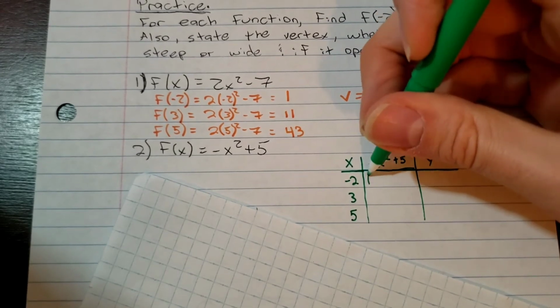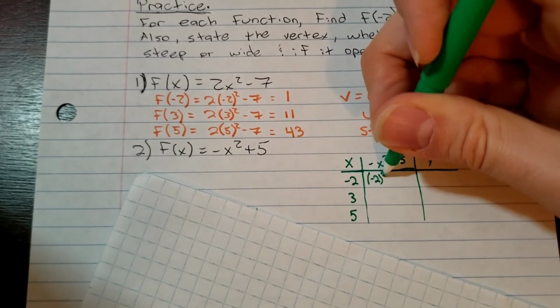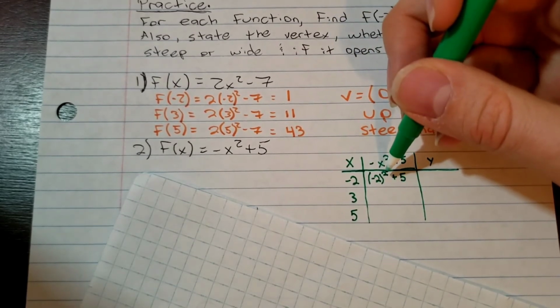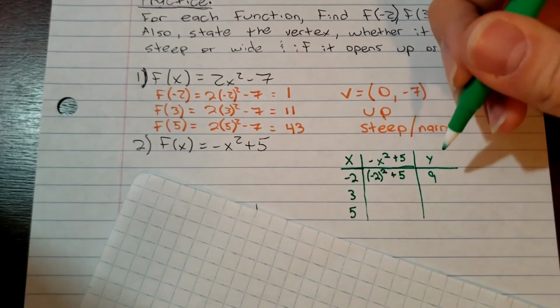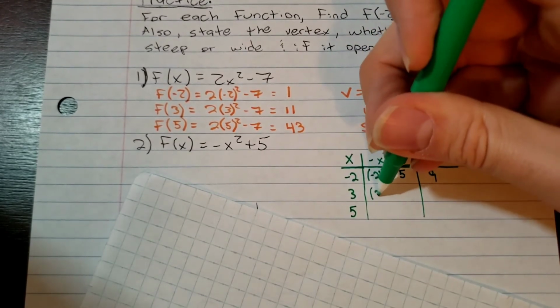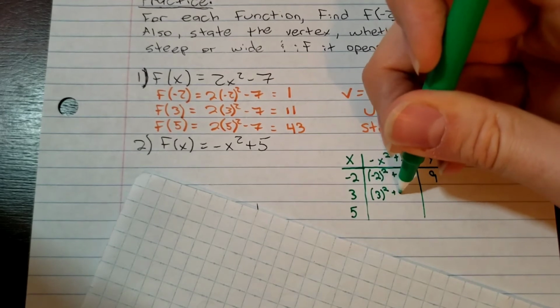So this is negative 2 squared plus 5. Negative 2 squared is 4. Plus 5 is 9. This is going to be 3 squared plus 5.